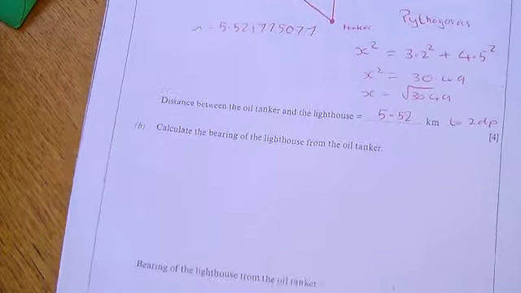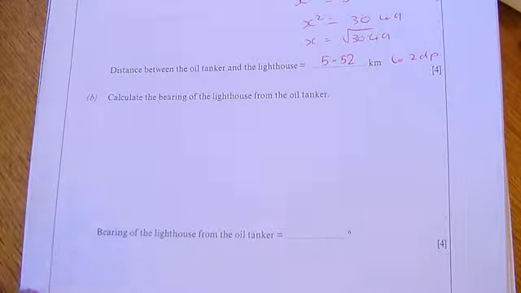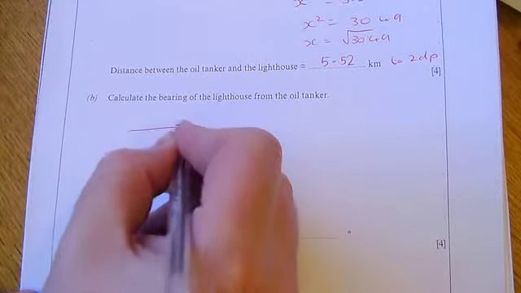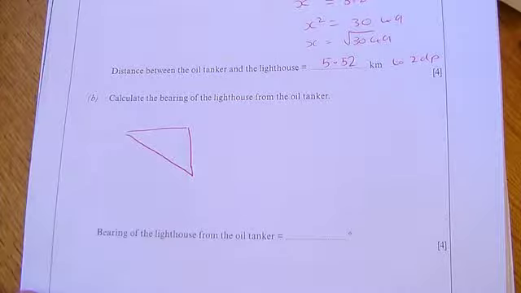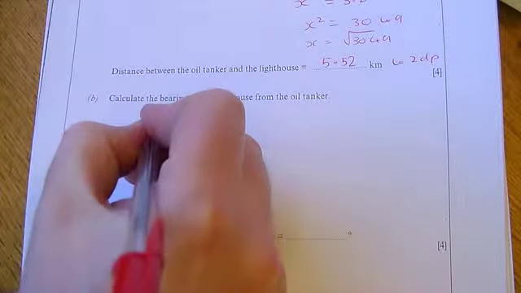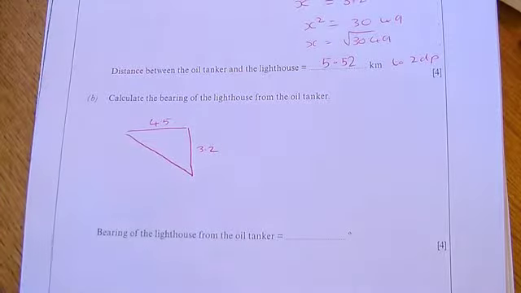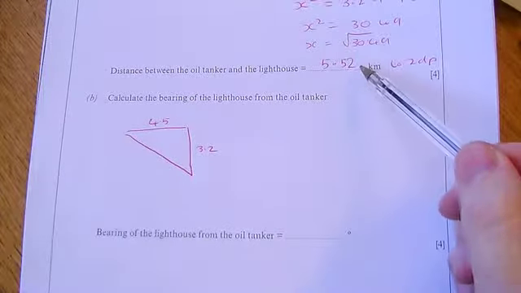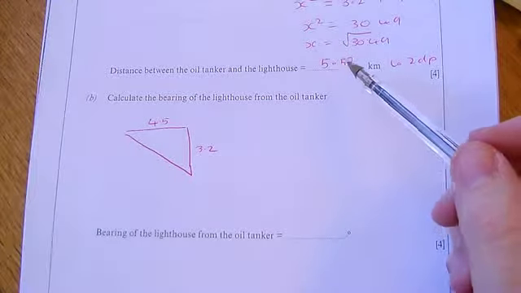Alright, this one then. Bearing of the lighthouse from the oil tanker. For me, I just like to sketch it out again, so I know what I'm doing. That's 4.5 and that's 3.2. What I wouldn't suggest you do, unless you've got no other option, is use something I've calculated above, because it could be that you made a mistake.